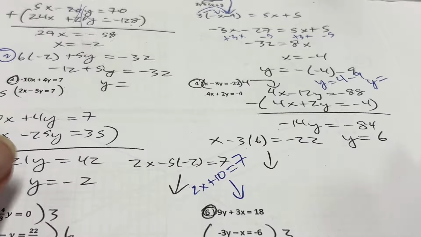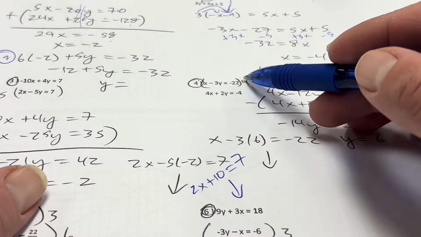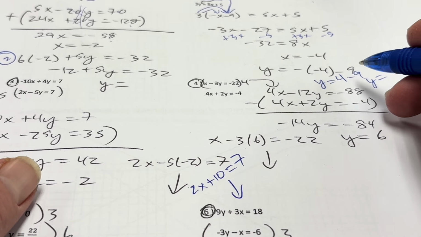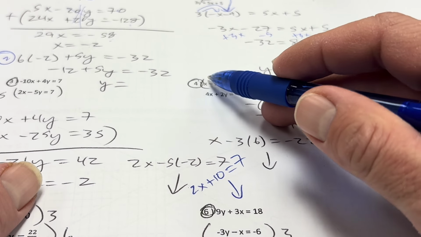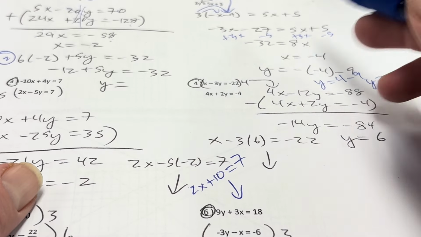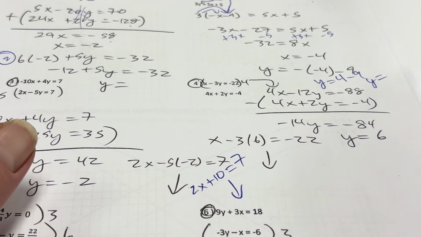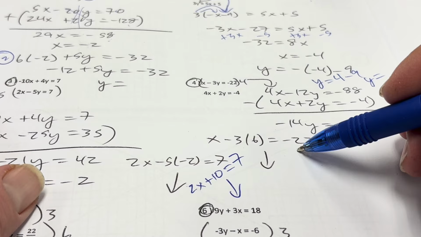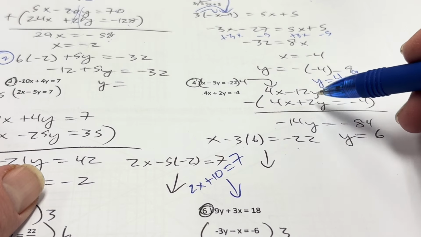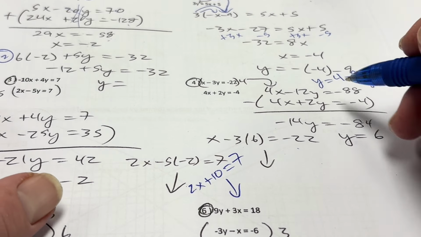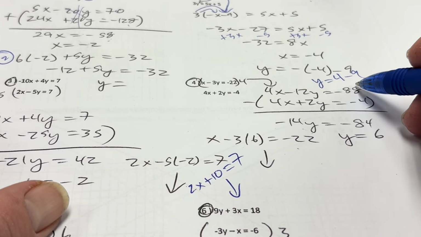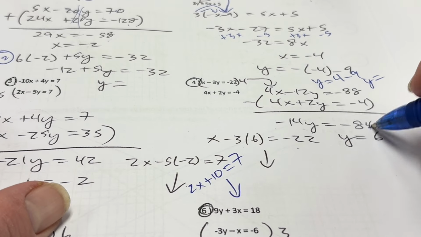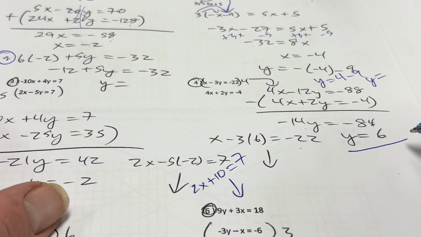All right, number 4. You could multiply the top one by 2, the bottom one by 3, and then you'd have negative 6y, positive 6y. They would cancel through addition. Or I can make x and 4x match up by multiplying the top equation by 4 and subtracting. 4 minus 4 gives me 0, and they would cancel. Negative 12y minus 2y is negative 14y. Negative 84 minus a negative 4... I'm going to divide, I get positive 6.